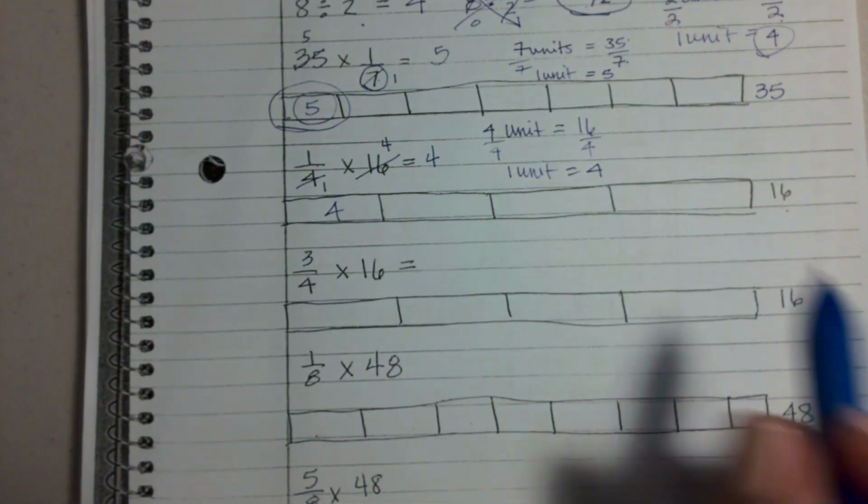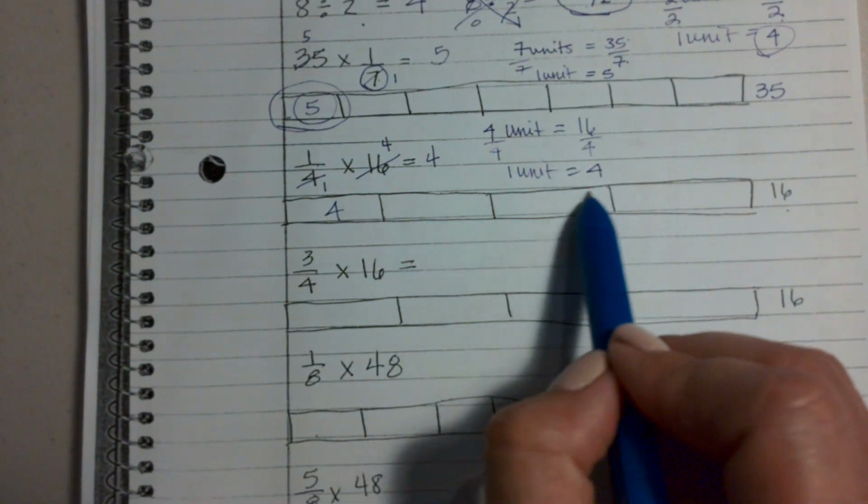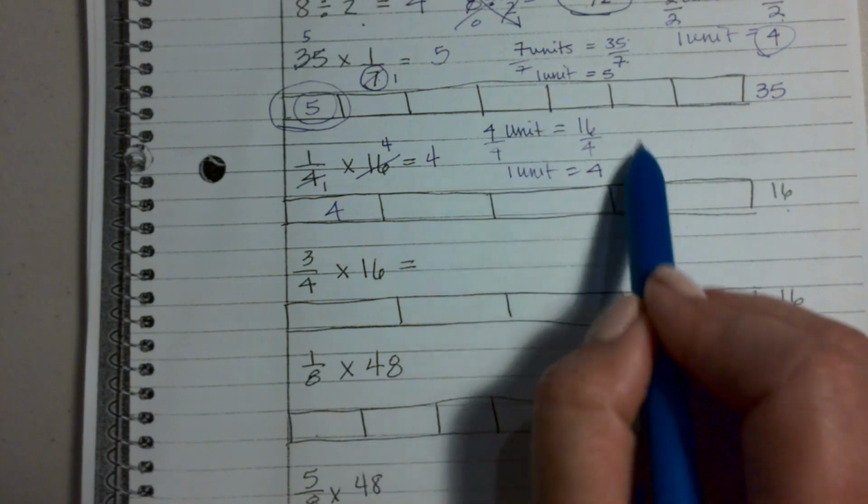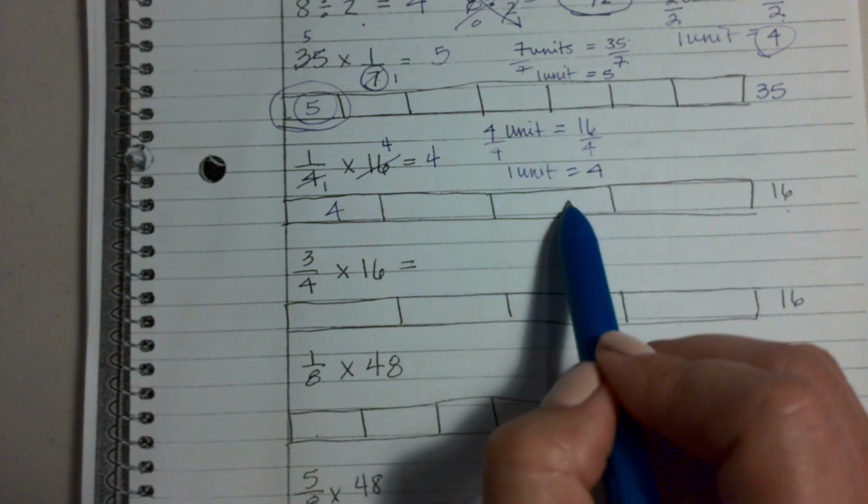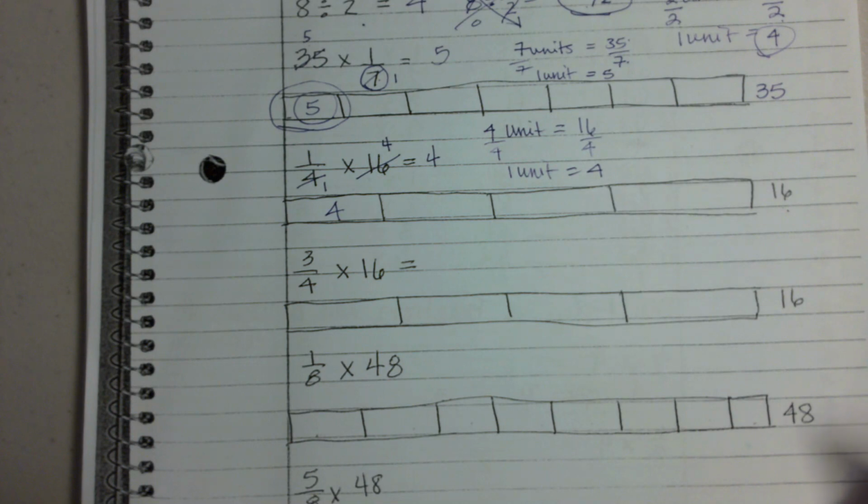Okay, moving on. This is going to come back and come back and come back. So understanding how to do that is going to be really important in the future.